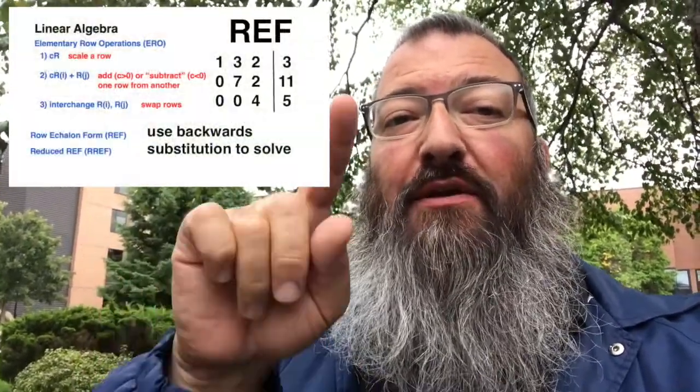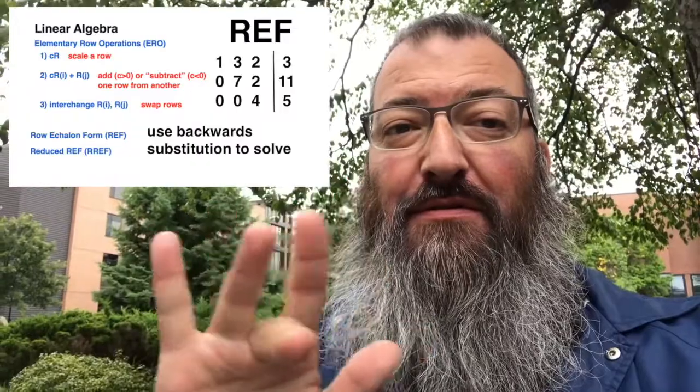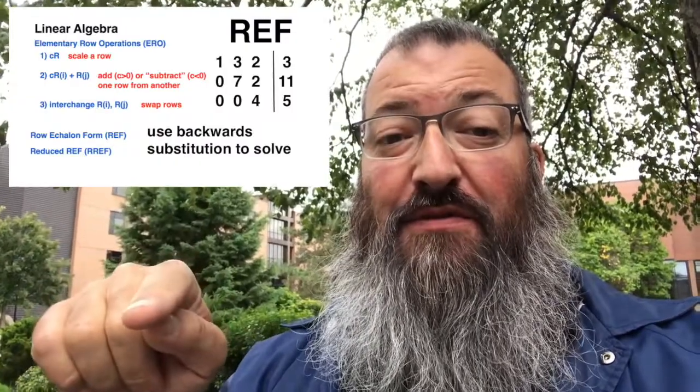So the goal of the elementary row operations is to get to what's called row echelon form. And that looks like an upper triangular matrix. So up here there'll be numbers, and then these will just be blank, and then you'll have your B vector where you're working on your solutions.